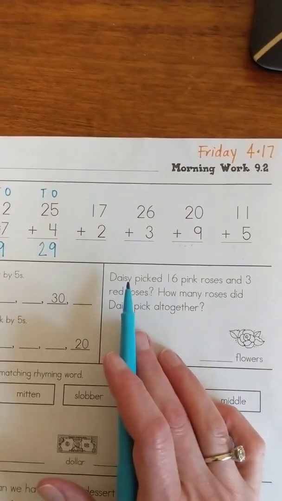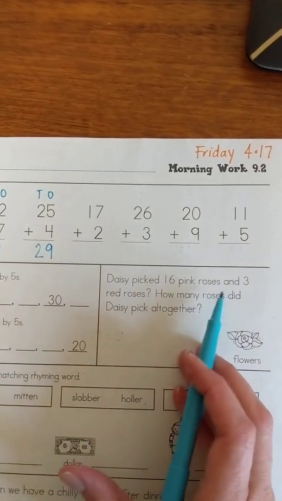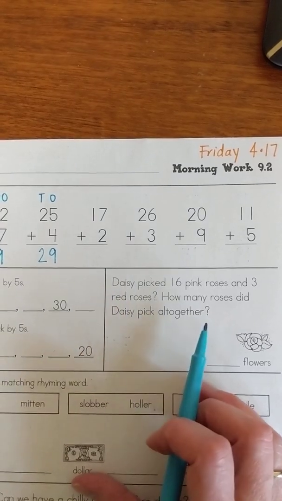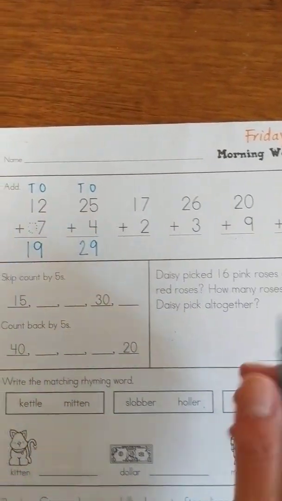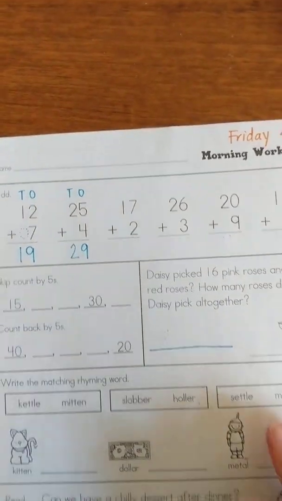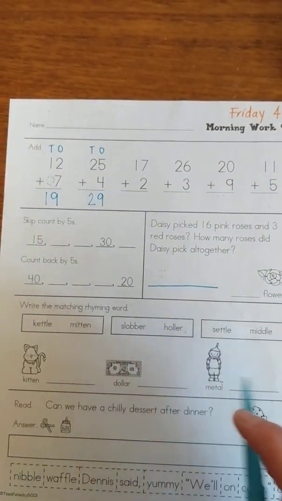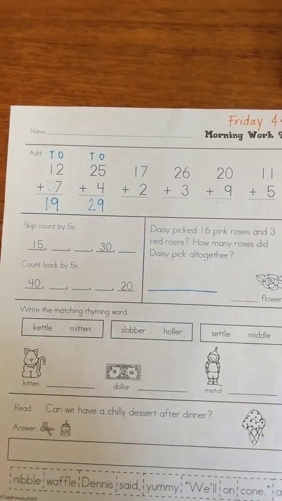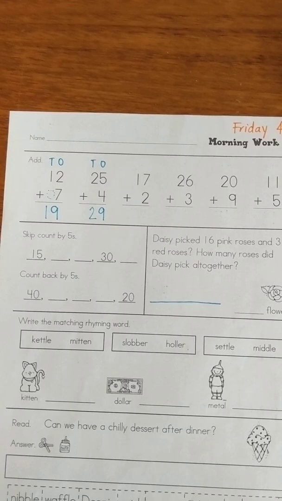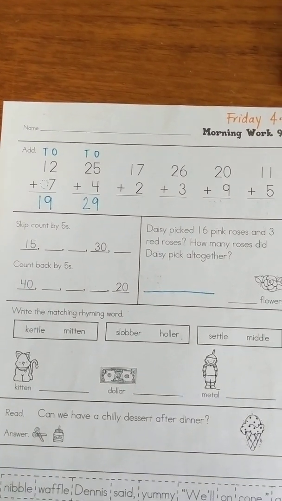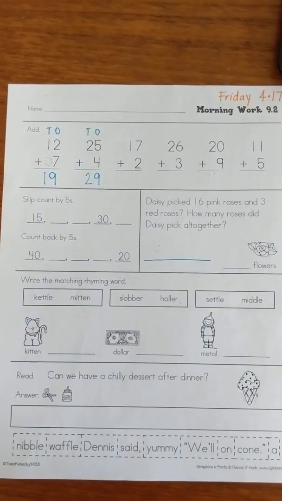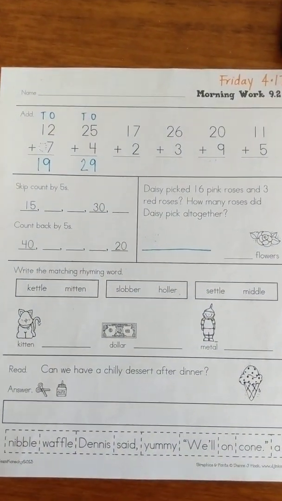So now we've got Daisy picked 16 pink roses and 3 red roses. How many roses did Daisy pick all together? I would like you to, in this space, write a number model for that, okay? I want you to decide, are we adding or are we subtracting, okay? So write a number model, and where your answer would be, you're gonna put a question mark, okay? And then solve for it and come here. I just wanna see if you guys can figure out what that word problem is asking you to do, okay?